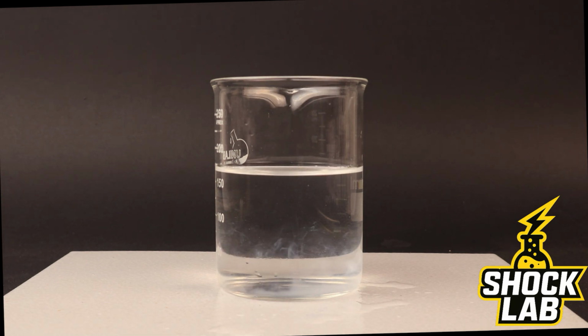Two simple steps, one fascinating transformation, and another reminder that chemistry can produce incredible changes with just a few drops.